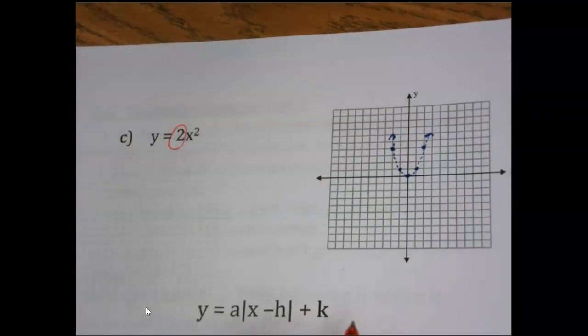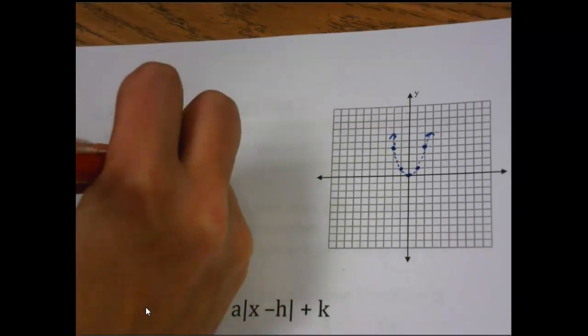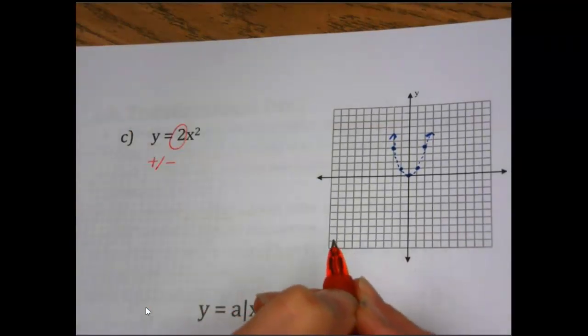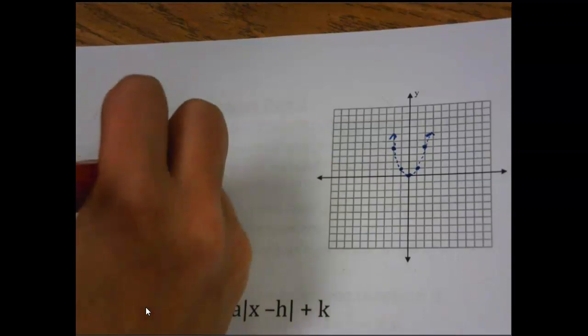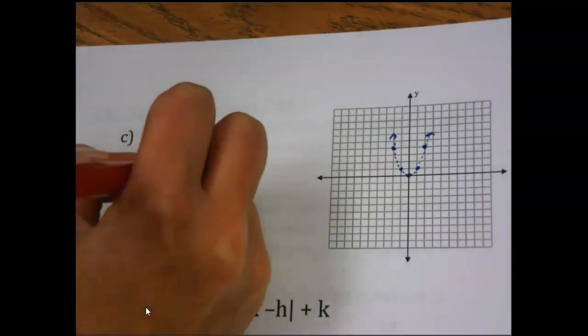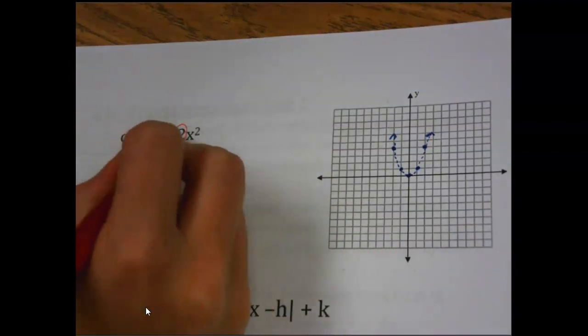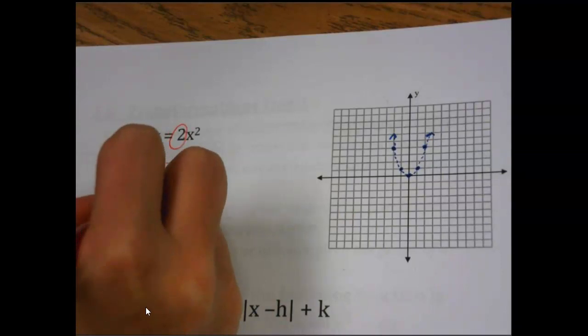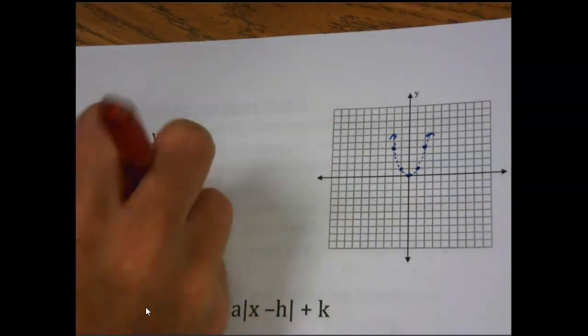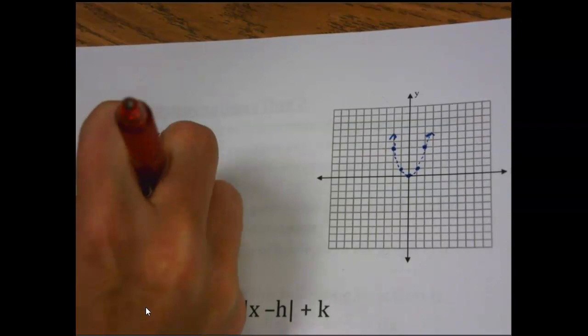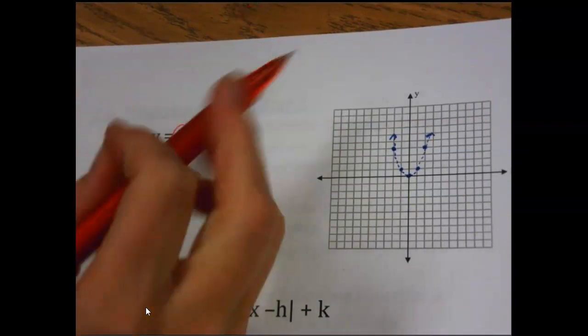All right, so 2 right here. Remember, the a value has 2 purposes. First, we need to look to see if it's positive or negative. Obviously, this one is positive, so it opens up. That's important for us to know. And then the other thing, we need to see if your a value is greater than 1.